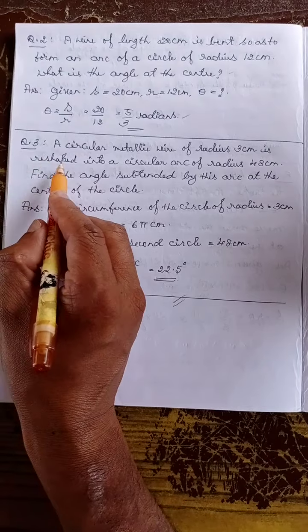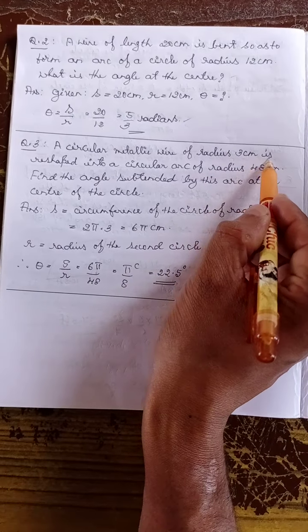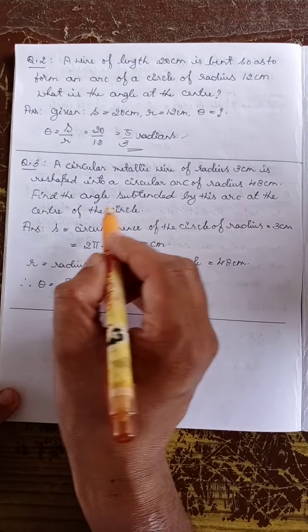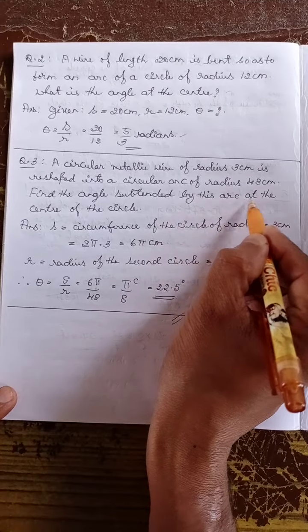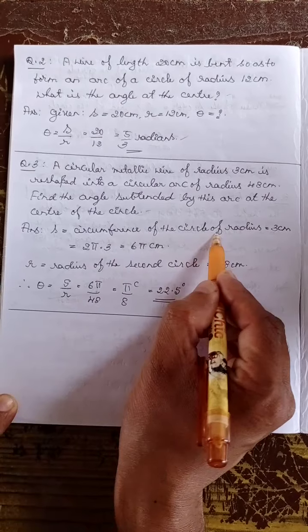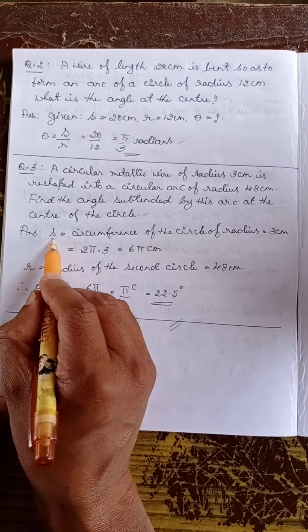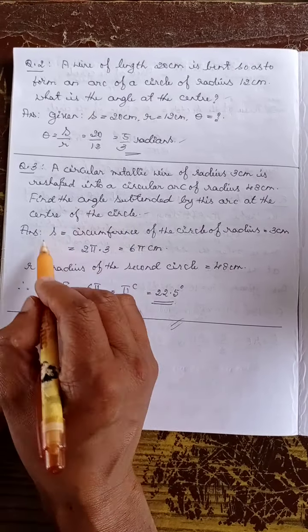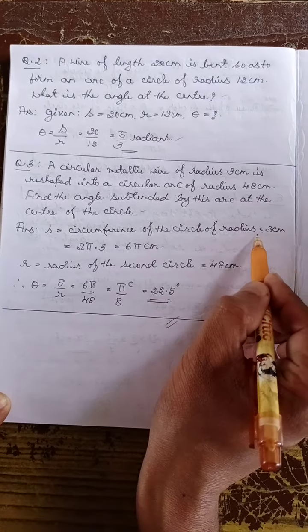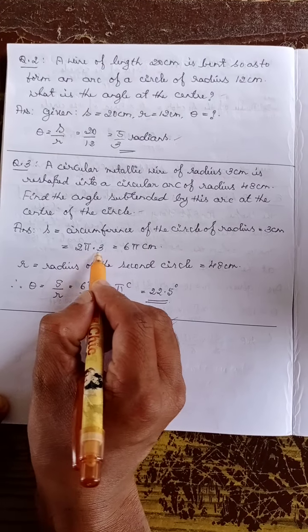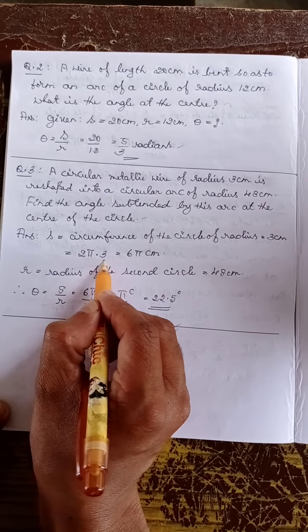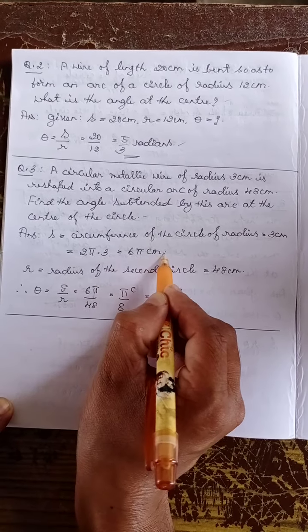Question number 3: a circular metallic wire of radius 3 cm is reshaped into a circular arc of radius 48 centimeter. Find the angle subtended by this arc at the center of the circle. See here, S is equal to the circumference of the circle of radius 3 centimeter. S is the length of the arc, but it is a complete arc, the whole circle. Therefore, we consider the circumference, formula 2 pi r. r is 3, substitute: 2 pi into 3, that is 6 pi centimeter.